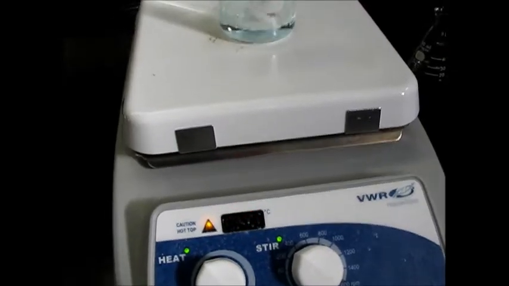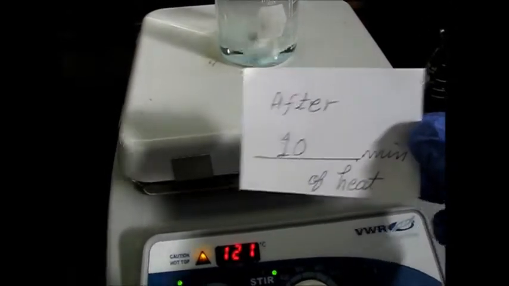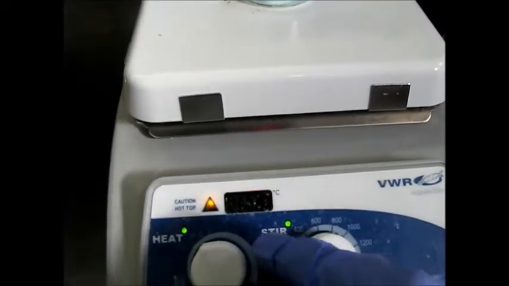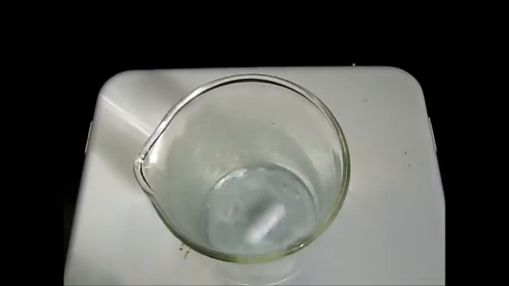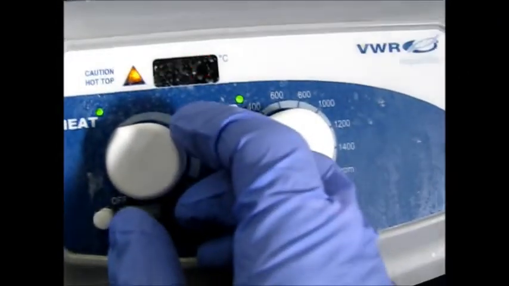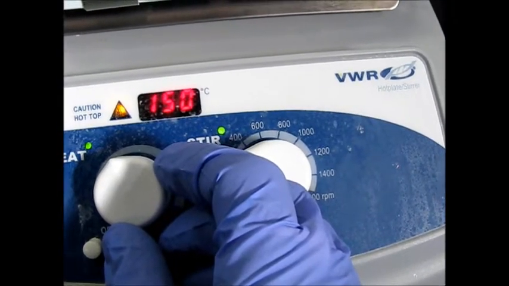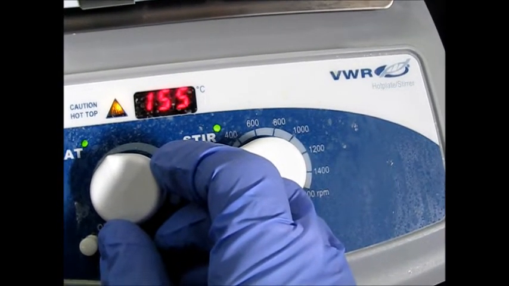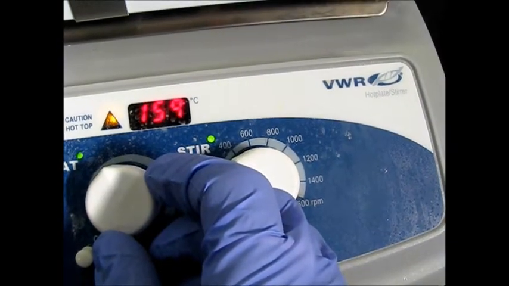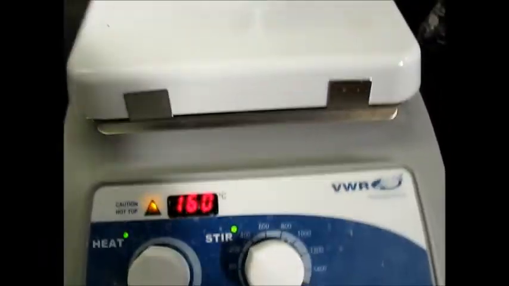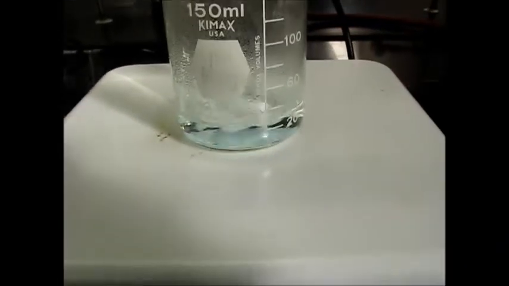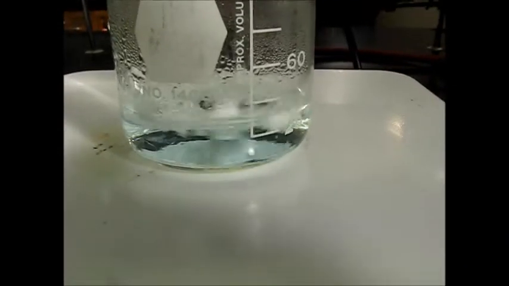So now you can see this is after 10 minutes of heating at the 121 mark. Some of the solid is still there, so benzoic acid is still not dissolved completely. So I have to increase the temperature here, maybe 160. And we'll come back after some time to see how our solution is dissolving.